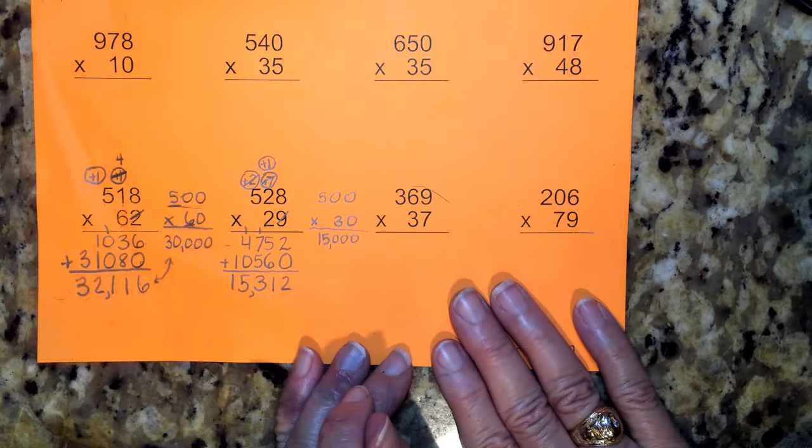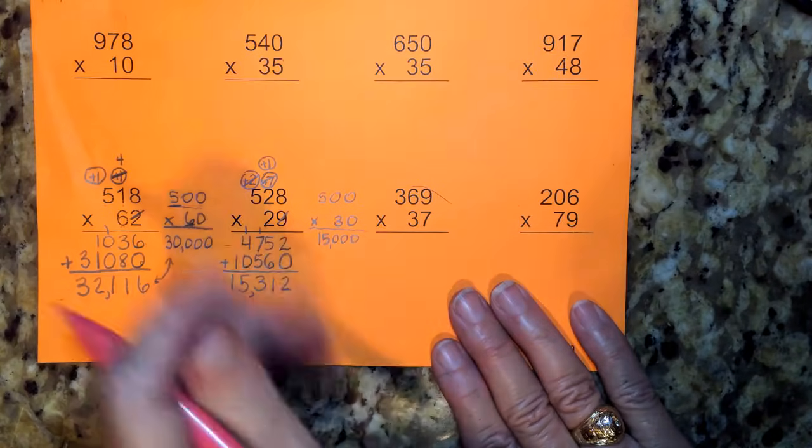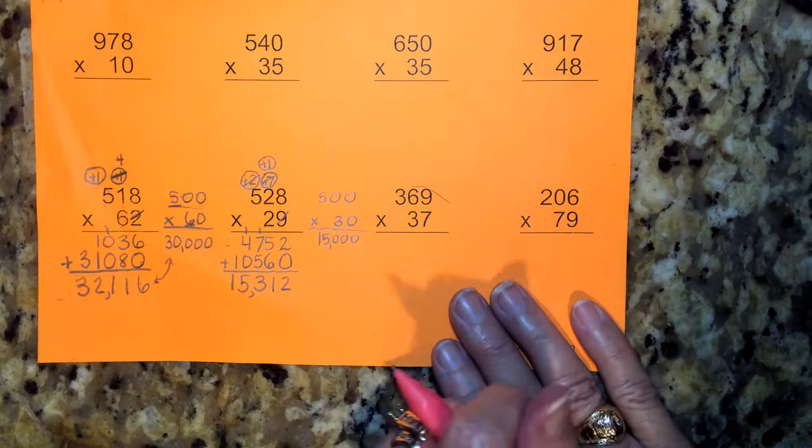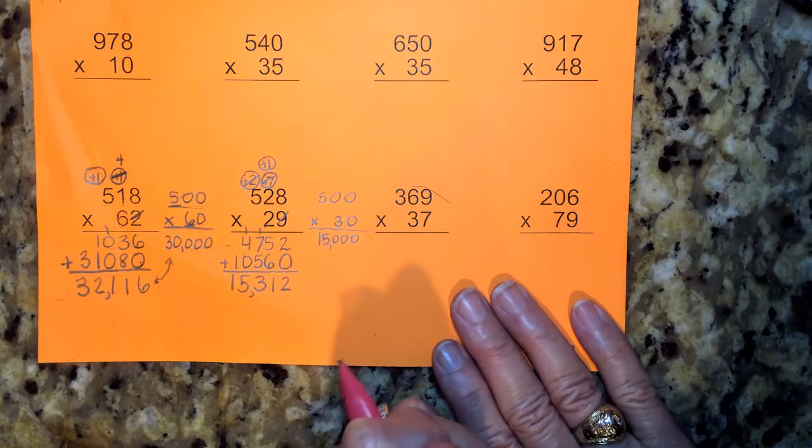Now, if you want to pause the video and go ahead and solve the next one and use the video to check yourself, that would be great. That would be a great try on your own. You should feel that safety net. But if you feel like you're not ready and you want to continue listening to this video, go right ahead.